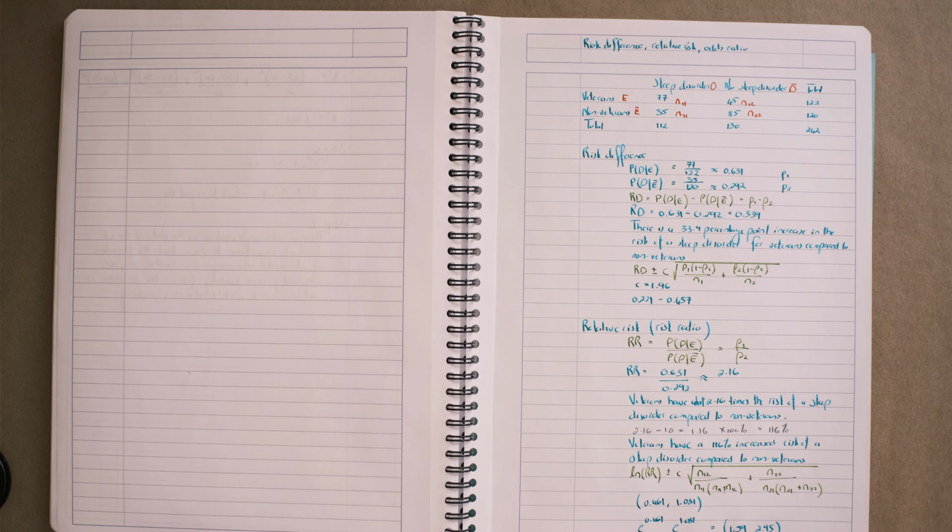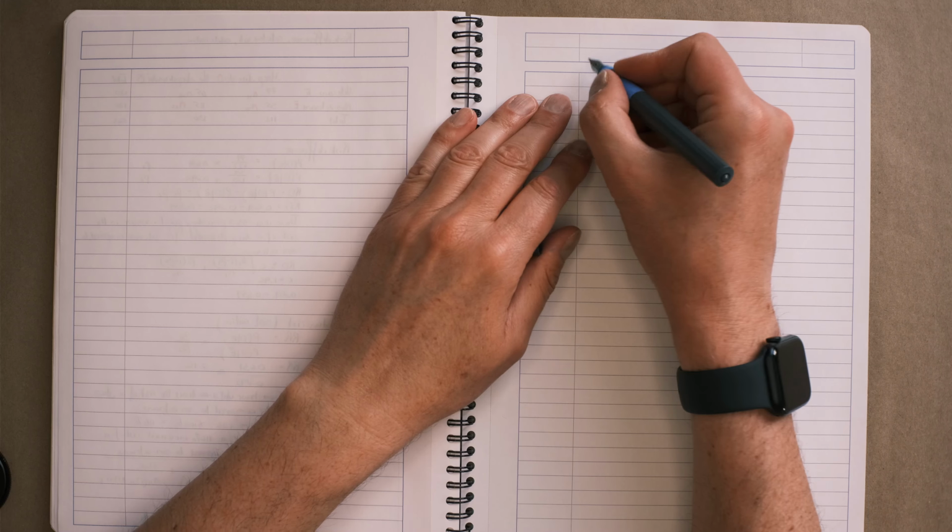We are going to say that this risk is increased by this percentage, 116%, comparing the veterans to the non-veterans. And in actual fact, we're 95% confident that this increase in the risk is between 59% and 195%. Great, let's look at the odds ratio.